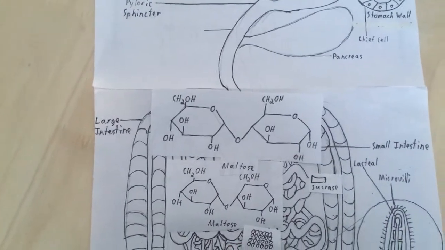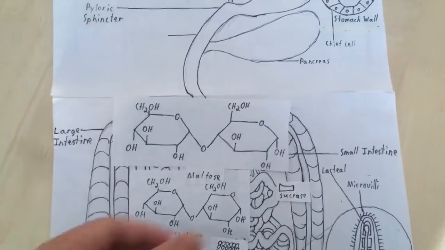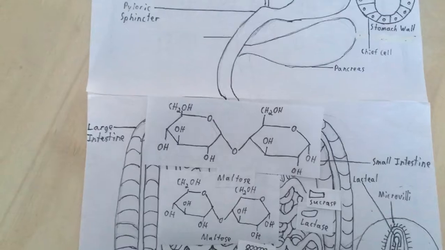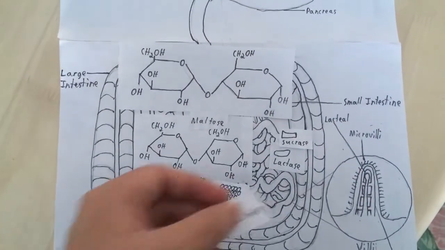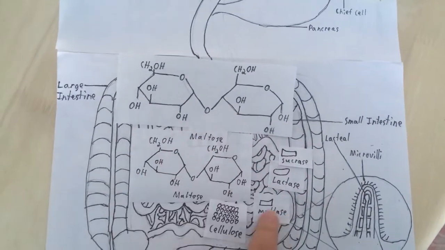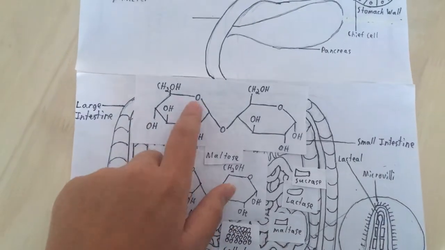Note: because the breakdown of disaccharides into monosaccharides is a spontaneous process, this reaction can happen without the intervention of these three enzymes.